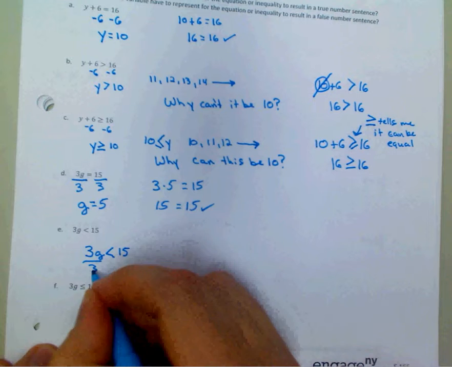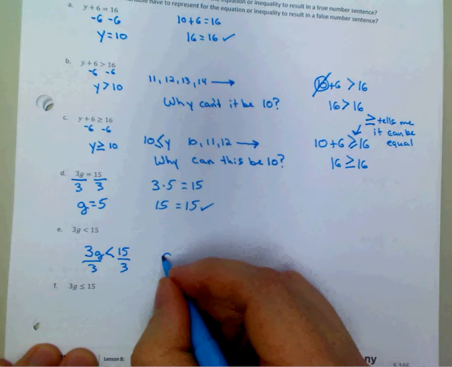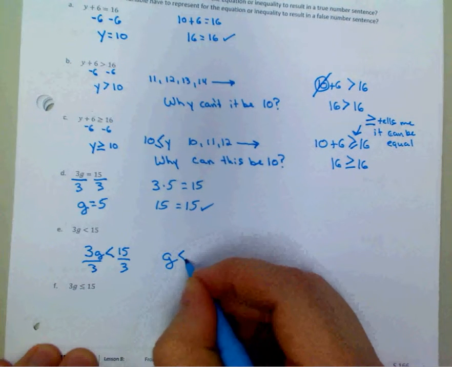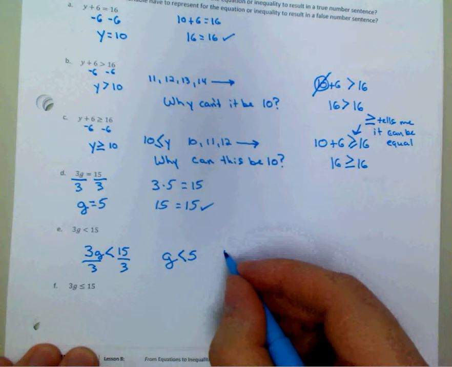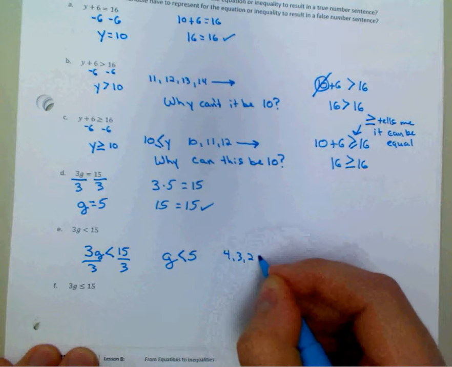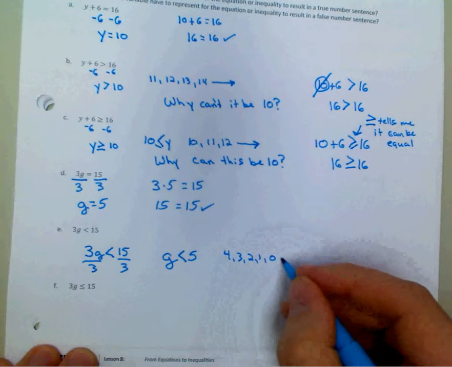Here we have 3G is less than 15. So we're going to divide by 3, and we're going to get that G is less than 5. So that means that's any number below 5. So it's 4, 3, 2, 1, 0, and any negative number.